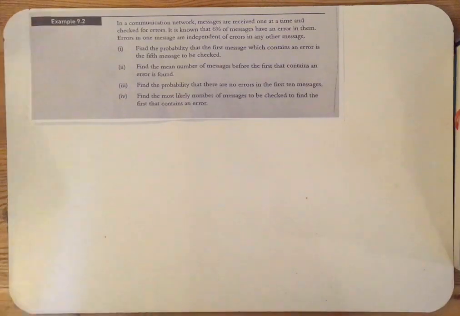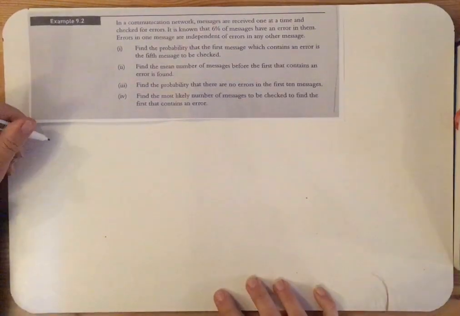So we've got a communication network. Messages are received one at a time. Check for errors. 6% of messages have an error in them. Errors in one message are independent of errors in any other message. And we want to find, first of all, the probability that the first message which contains an error is the fifth message to be checked.